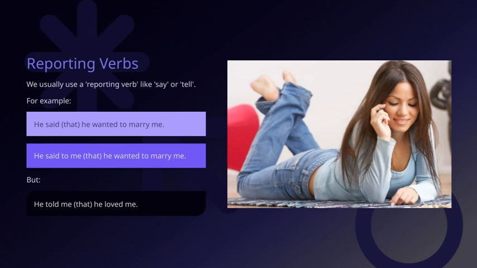Now, let's look at some examples to understand how reporting verbs work in sentences. First, consider the sentence, he told me that he loved me. Here, told is the reporting verb, and it introduces what he said. Next, we have, he said to me that he wanted to marry me. In this case, said to me is used to report his words directly. Then there's, he said that he wanted to marry me. Notice how this version is a bit more concise, simply using said instead of said to me.